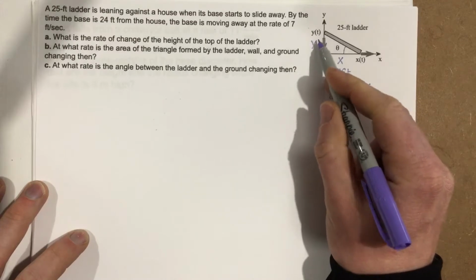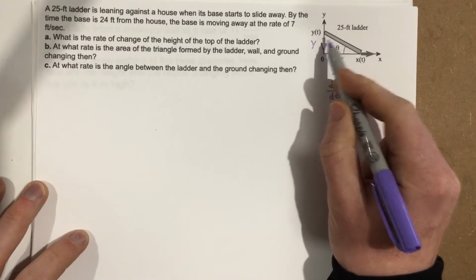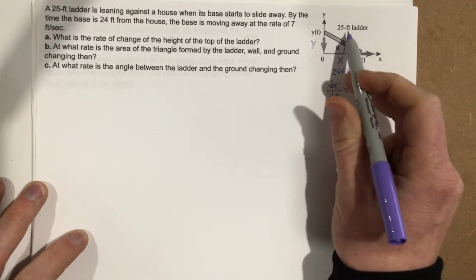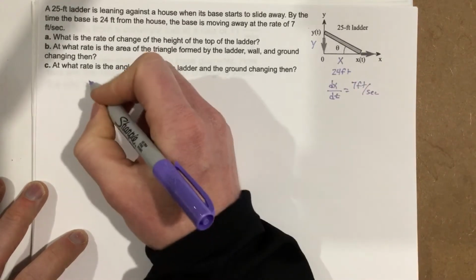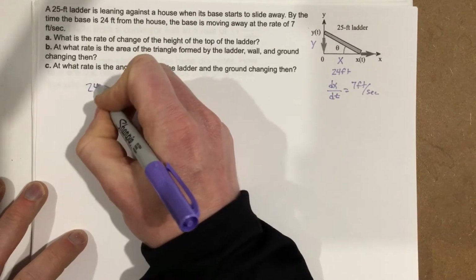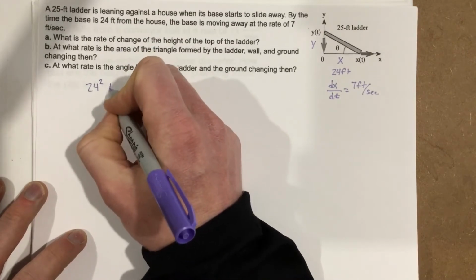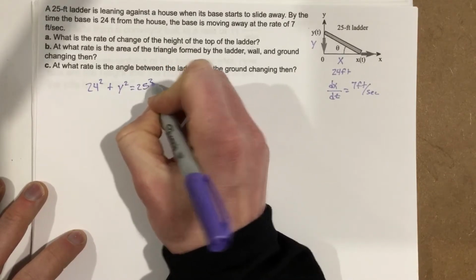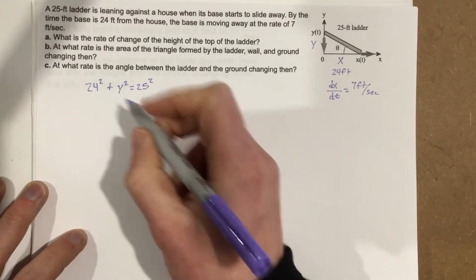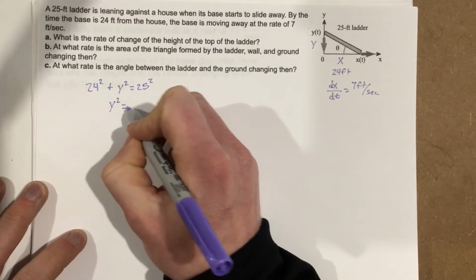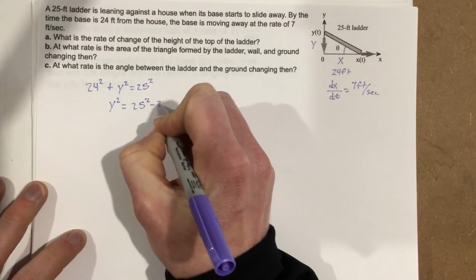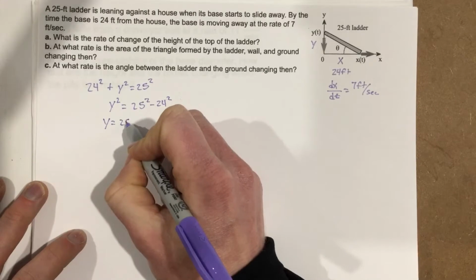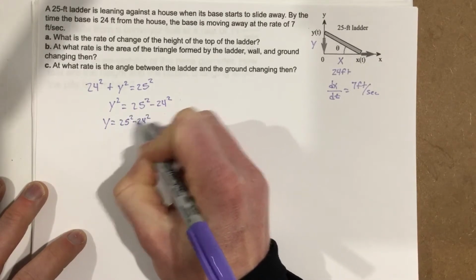Well, we don't know what the y value is here. What's the height when the base is 24 feet away? Well, we can use the Pythagorean theorem to find y. So let's start by saying 24 squared plus y squared equals 25 squared. Well, we subtract some stuff over. We have y squared equals 25 squared minus 24 squared. We take the square root, we get y equals the square root of 25 squared minus 24 squared.